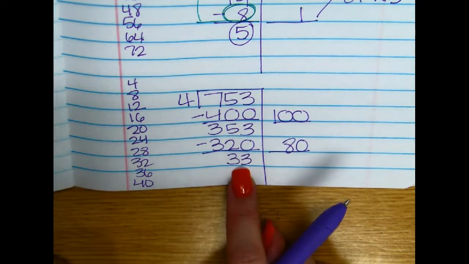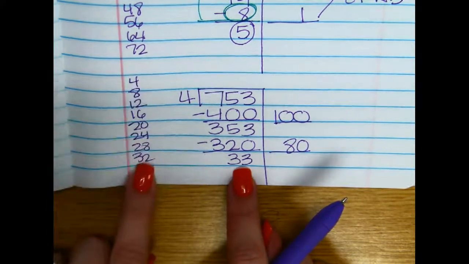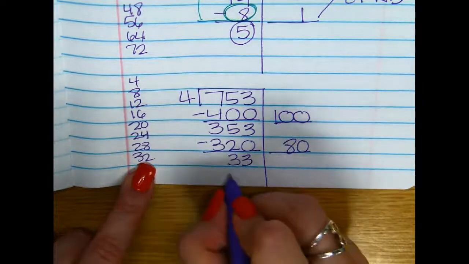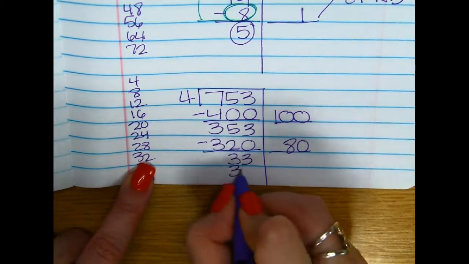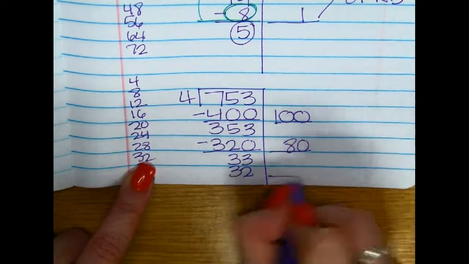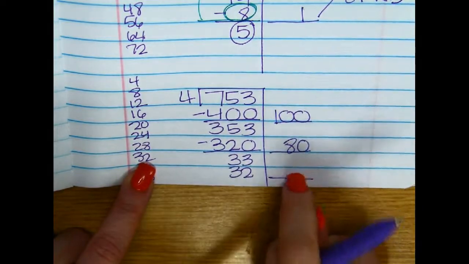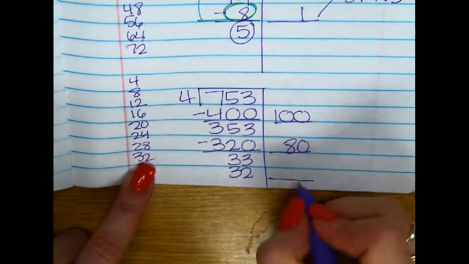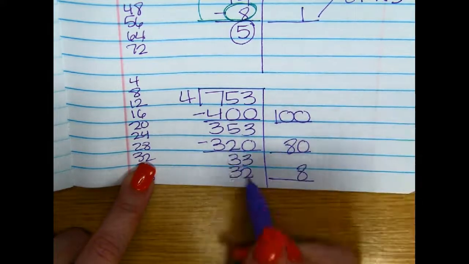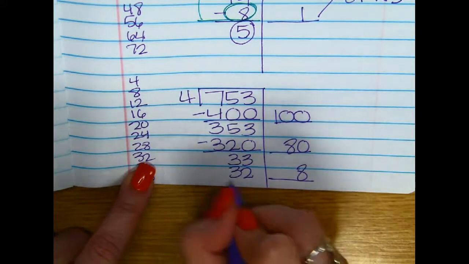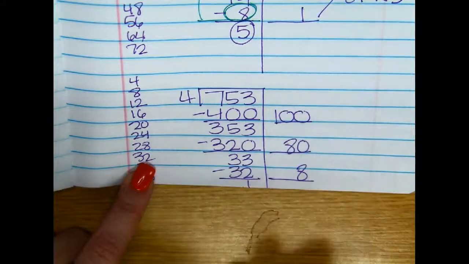If you know your 4s, you know the closest nearby multiple is 32. So that's going to be very close. So we'll put 32 down here. You have to write your answer, though, your partial quotient, out to the side. 4 times 8, again, we're using that same fact. 4 times 8 is 32. We'd have 1 left over.